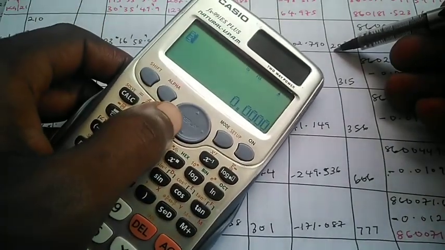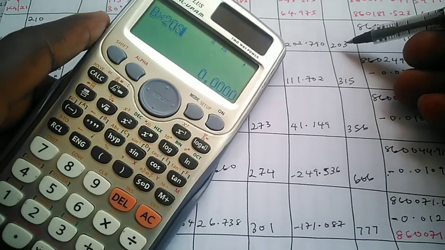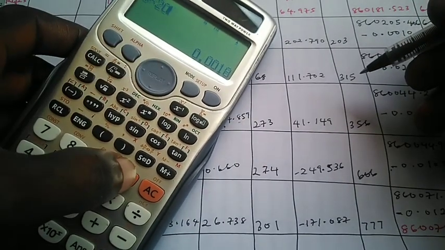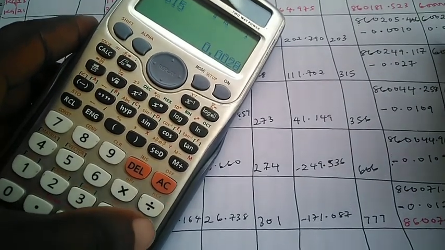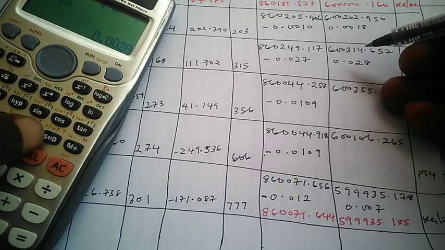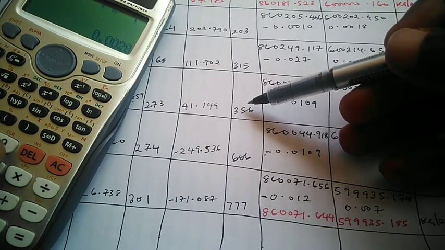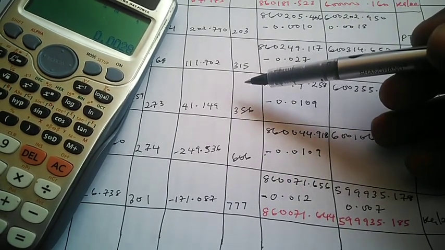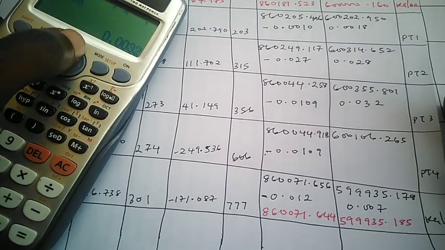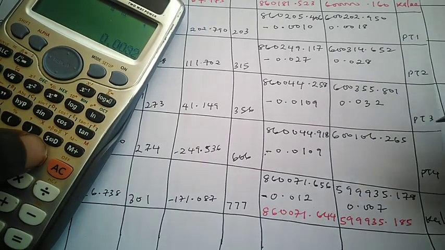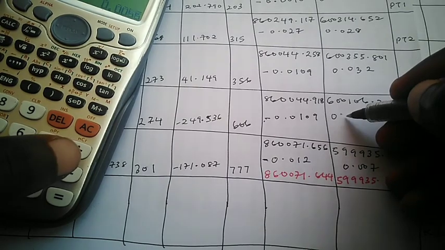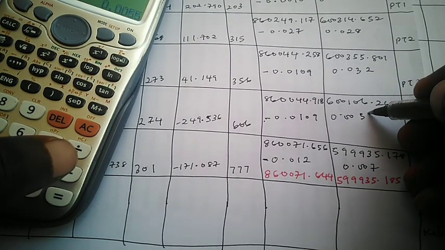The arithmetic sum of the first station here is what? 203. We have multiplied by 203. You see that we have a value to write now. We have 0.0018. We come to this one, we multiply it by 315. We have 0.028. We come to this one, we multiply it by 356. We have 0.032. Then we multiply it by 606. We have 0.0055.